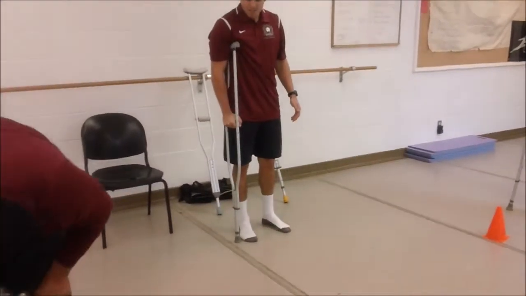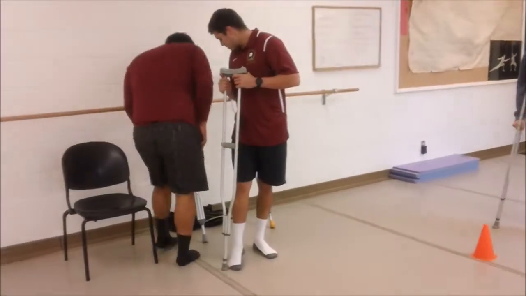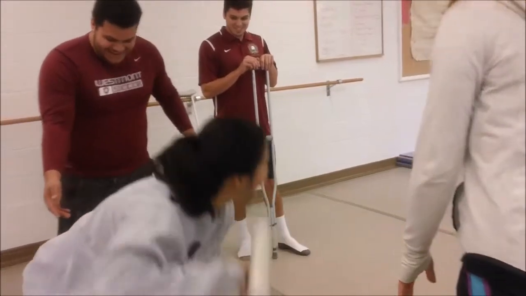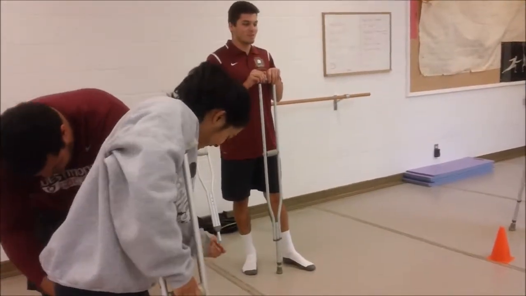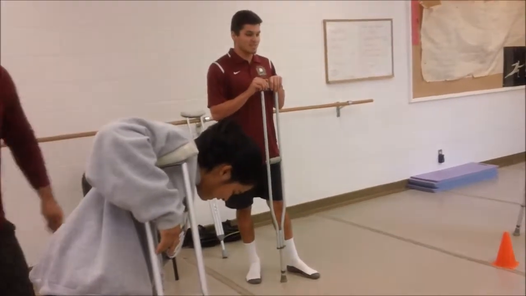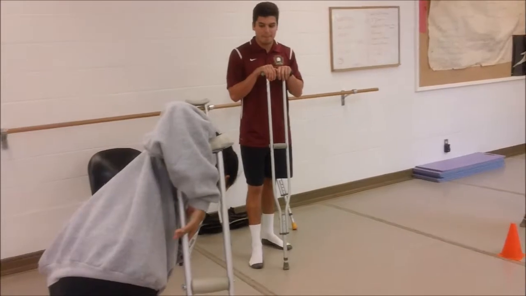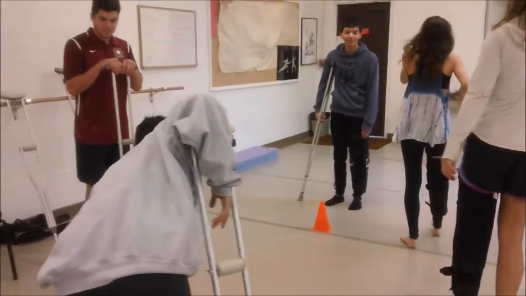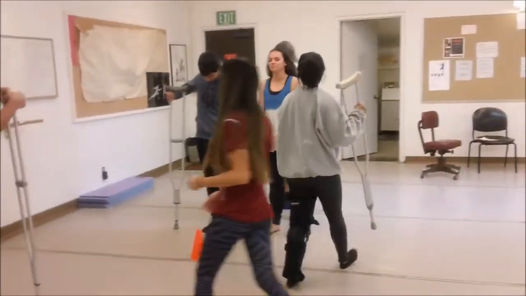So I'm going to wait for Erica to get her last one. The goal here is basically just to feel immobilized, get a little bit of a taste of what it's like to not be able to move on your own. Jay, make your way over. All the way up to this cone. You can use an ankle weight as well. There we go. You have to fake it a little bit to not use your knees.